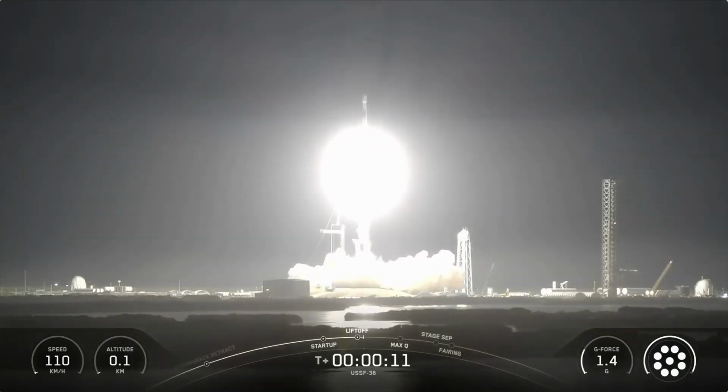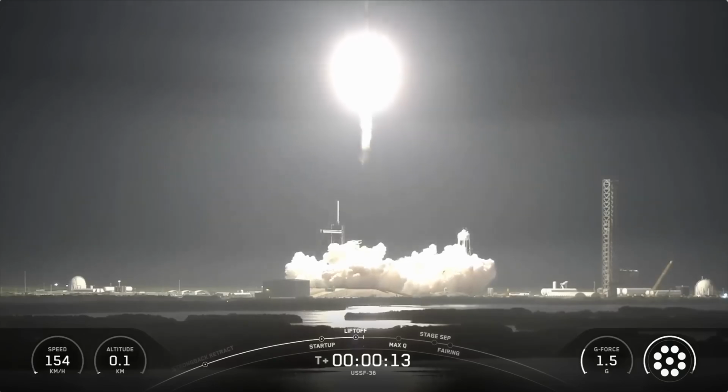36. Vehicle is pitching downrange. MOD chamber pressure is nominal.